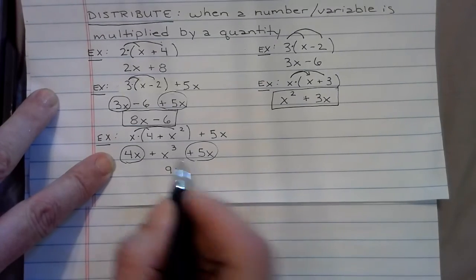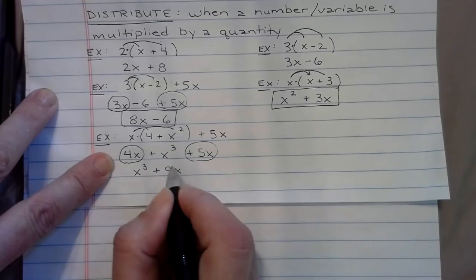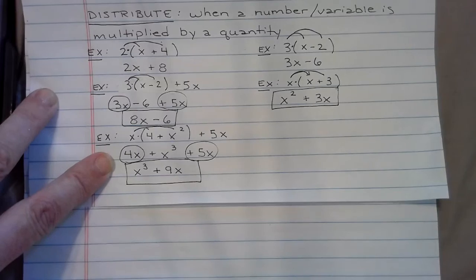And a positive x cubed. It's a positive 9x. And a positive x cubed. I like to put the highest power thing out front. That's called a standard form. It's the way most of your answers will be written.